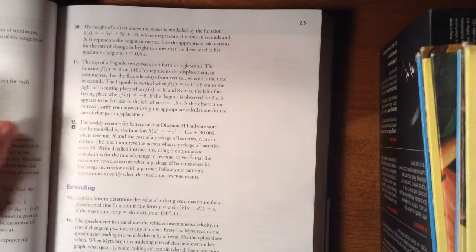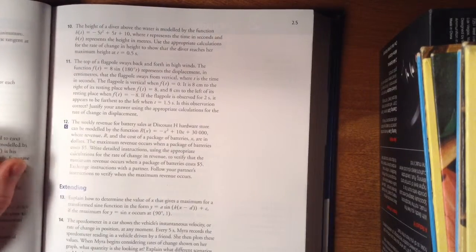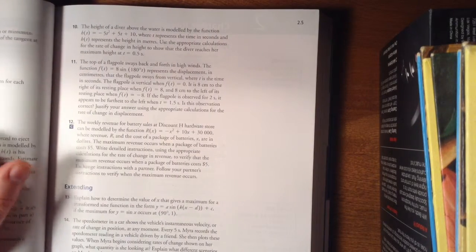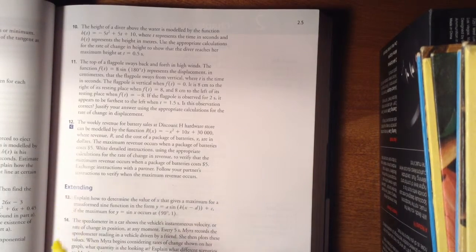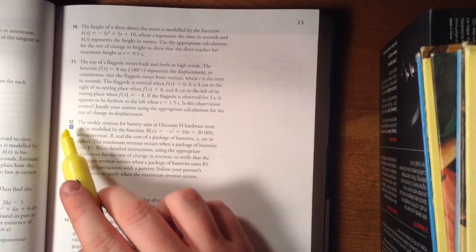Today we're going to be working with a question that has to deal with AROC and IROC, which is instantaneous rate of change and average rate of change. It's on page 113 in the textbook, and it's question 12, as you can see right here.